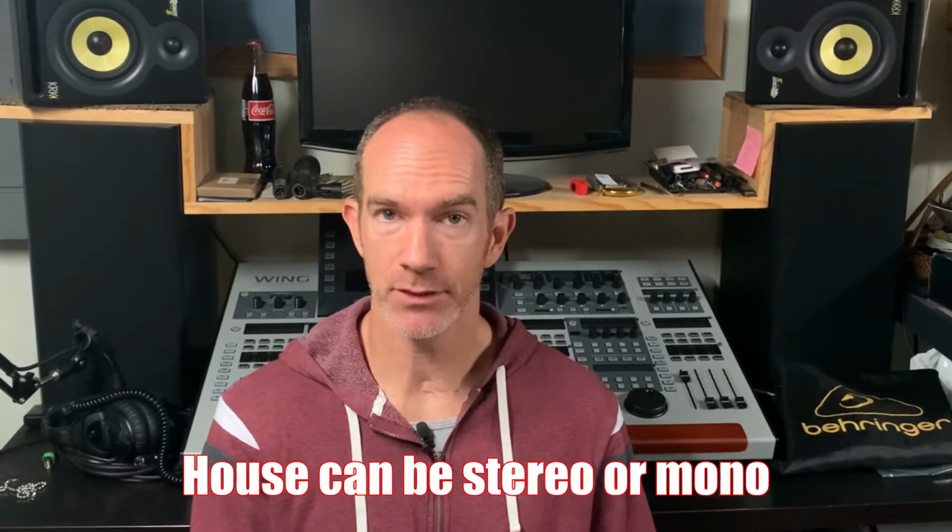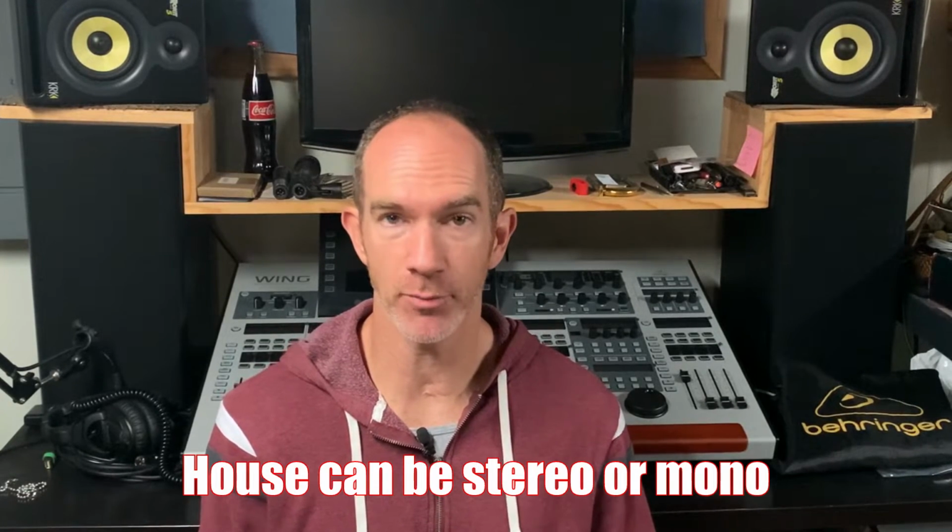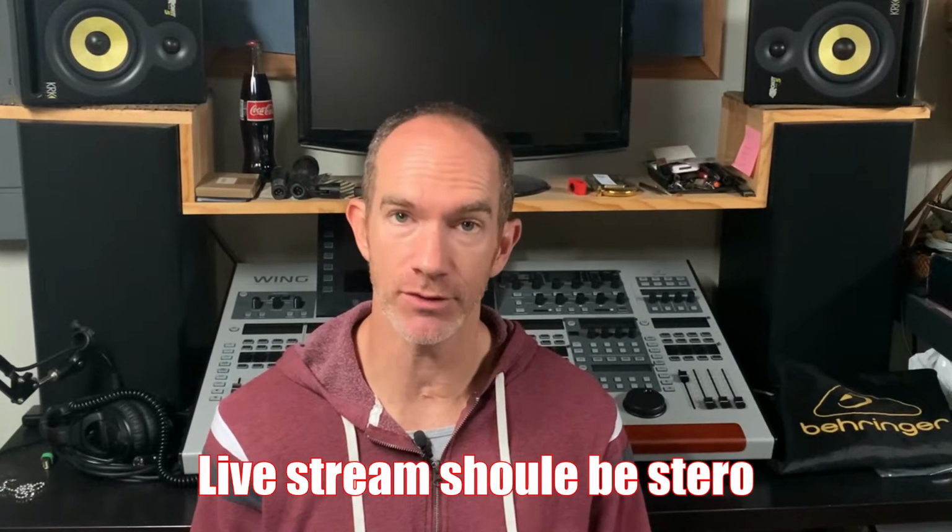Now you want to set up your house mix and get your house blend with all of your faders where you like them. And you've got two options at that point. Typically I recommend a stereo MixBUS because while your house might be a mono environment, and that's fine for your room, most listeners will want to experience a live stream in stereo. So you want to link together an odd number and an even number MixBUS, whether it's 1 and 2 or 5 and 6 or 11 and 12.